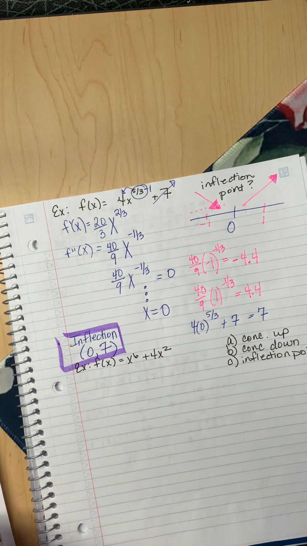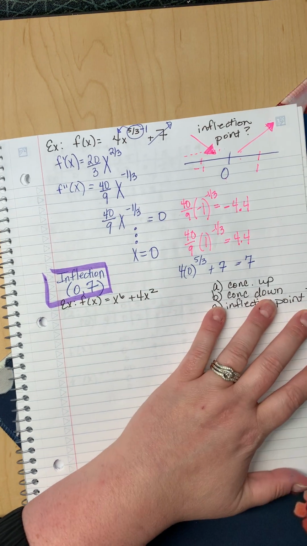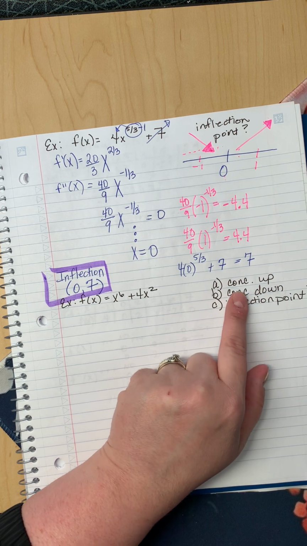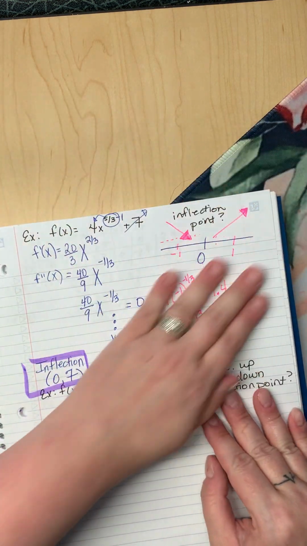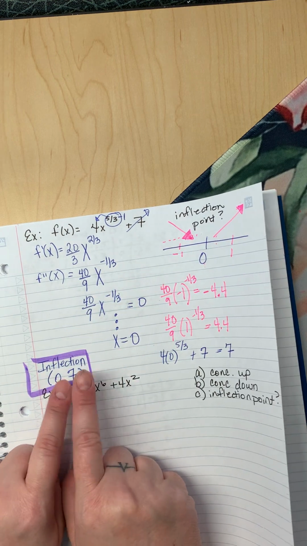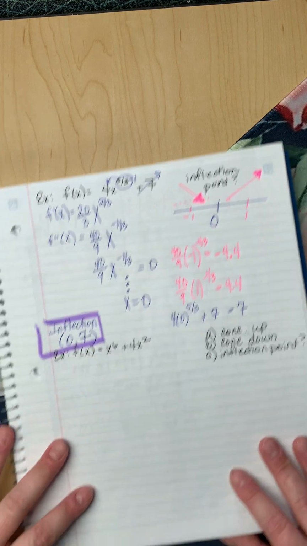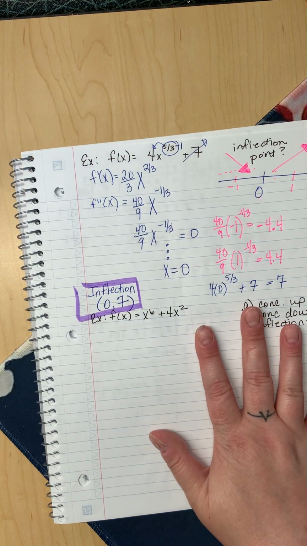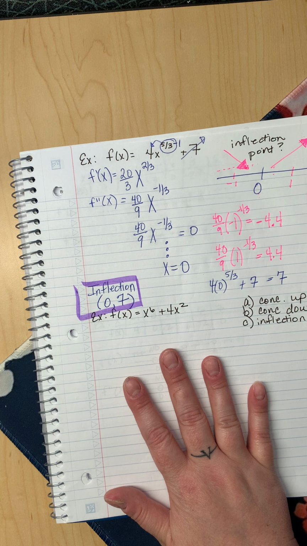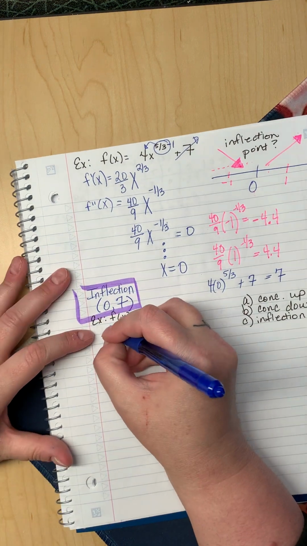Okay, let's do the next one. This one says pretty much the same thing, only it wants concavity first. So we're going to do the same thing we did on the last problem, only instead of my first answer being the inflection point, it's going to be talking about these arrows. Okay, so let's go. For concavity or inflection points, we have to find the first derivative. So let's go. First derivative.